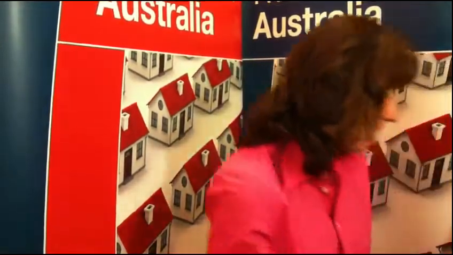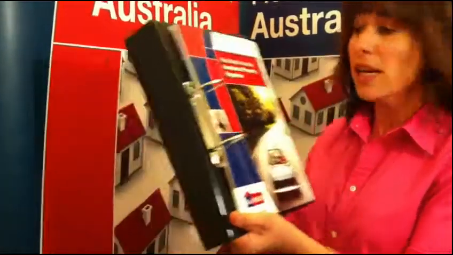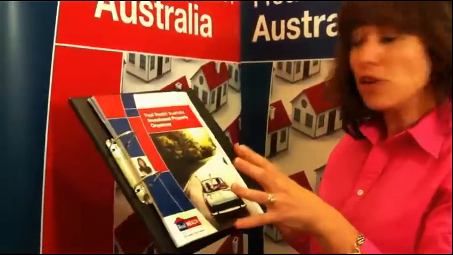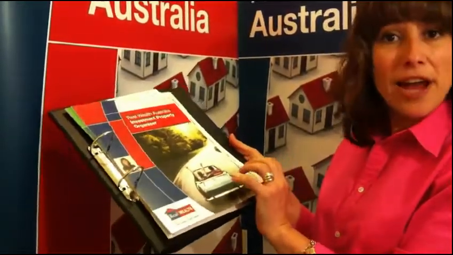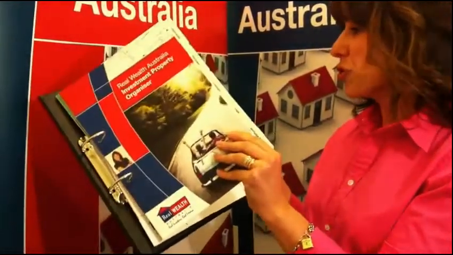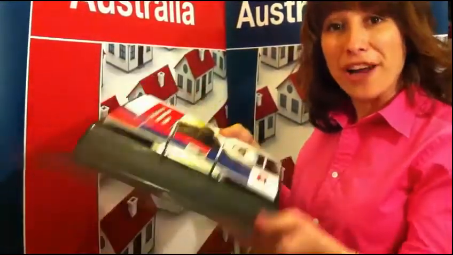The second folder is the investment property organizer. So anything to do with purchasing your property, like your contracts, all your legals, your mortgage and finance documentation, insurance, any reports that you've purchased, you put it all into this one folder.